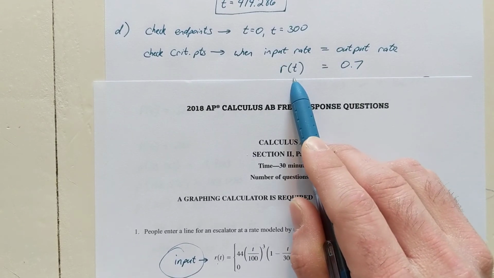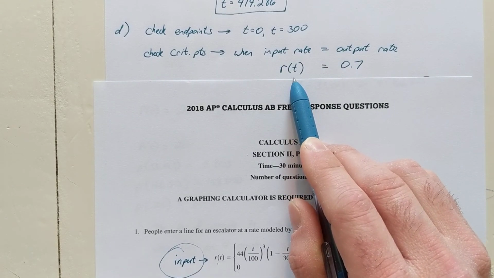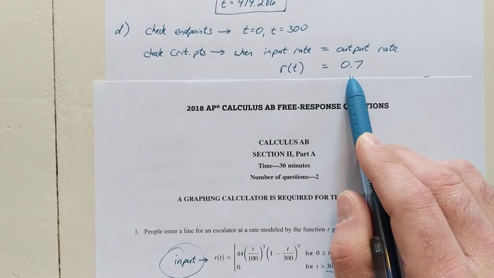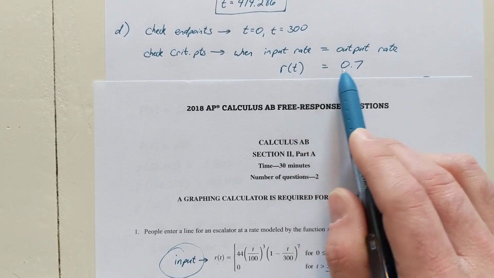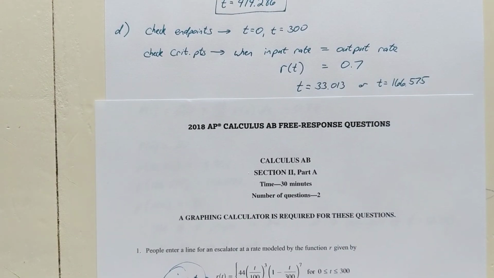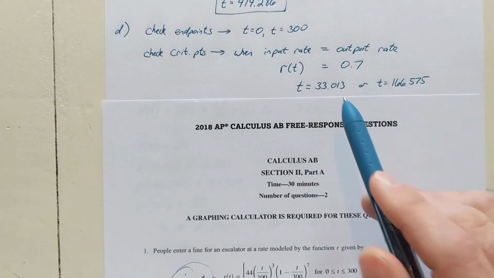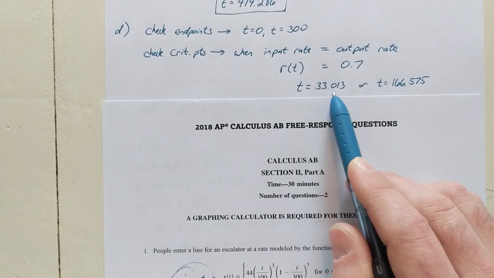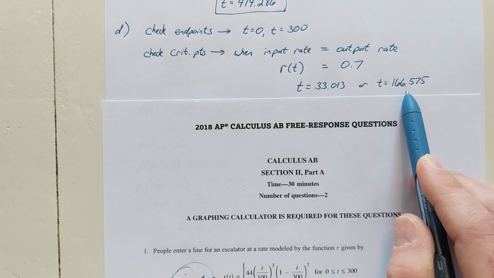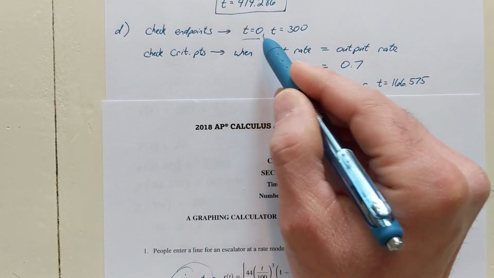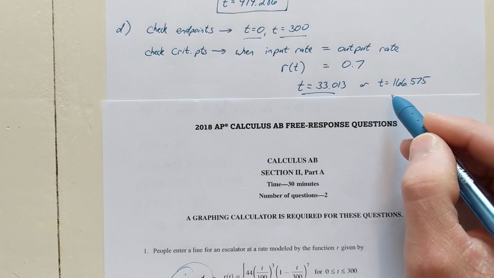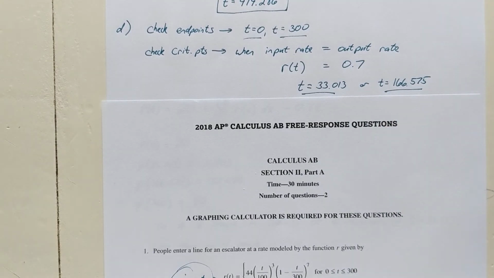Well, the input rate was measured by the function r of t, and the output rate just remains constant at 0.7 people per second. So I put that into my calculator and solved that and came up with these two values here, 33.013 and 166.575. Okay, so beyond that right there, these are now the 1, 2, 3, and 4 values that we need to test the number of people in line for.